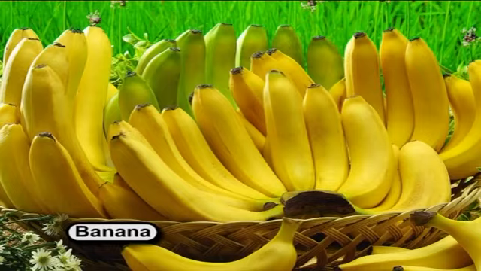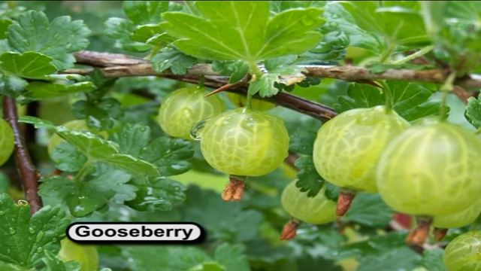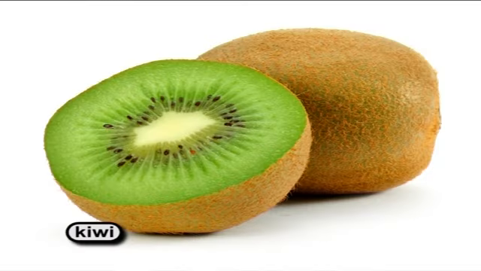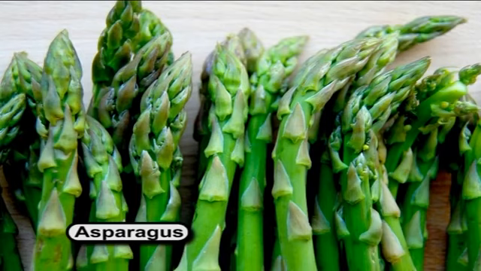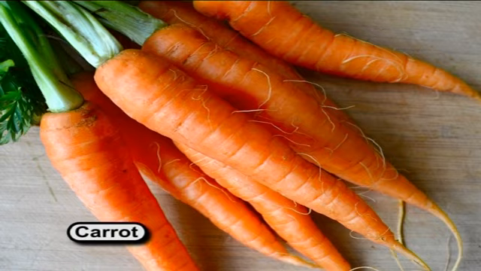Polyphenol oxidases, a copper containing metalloprotein, catalyze the oxidation of phenolic compounds to quinones. These enzymes are present in fruits such as apples, banana, pear, gooseberry and kiwi, and in vegetables such as lettuce, brinjal, mushroom, asparagus, broccoli, carrot and potato.